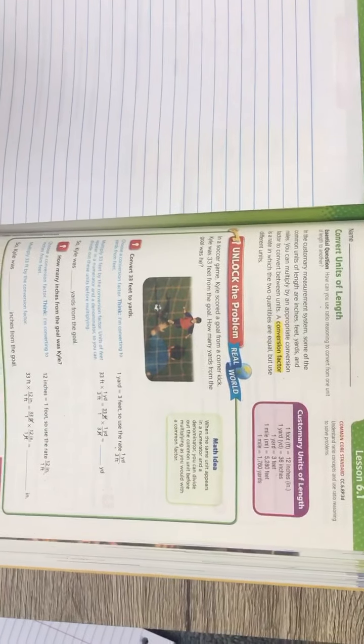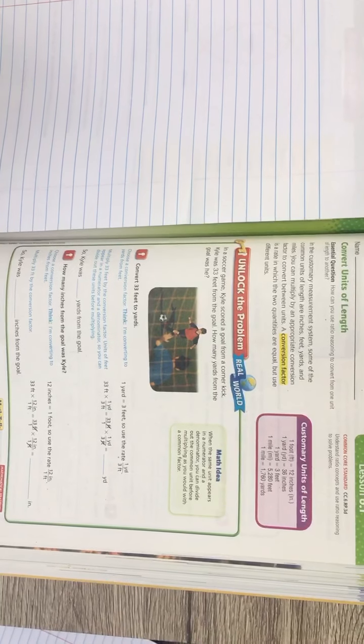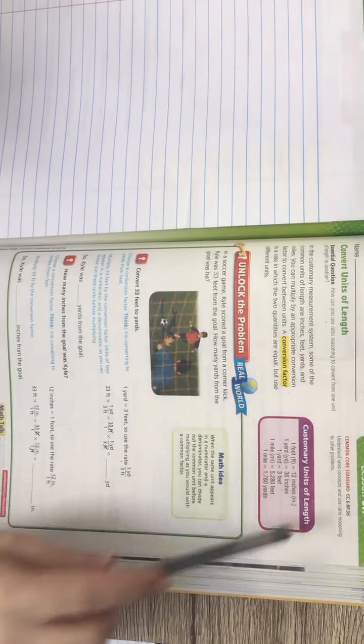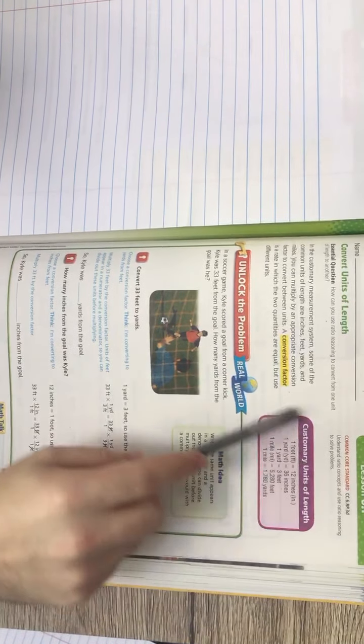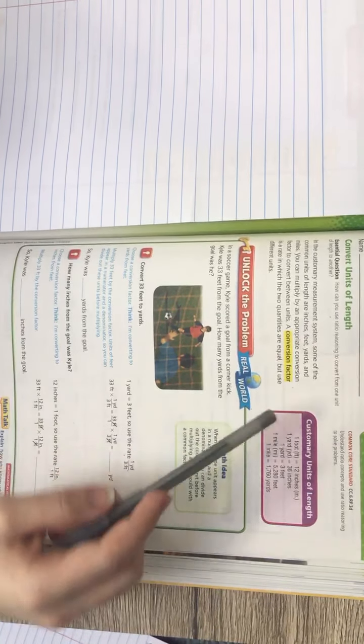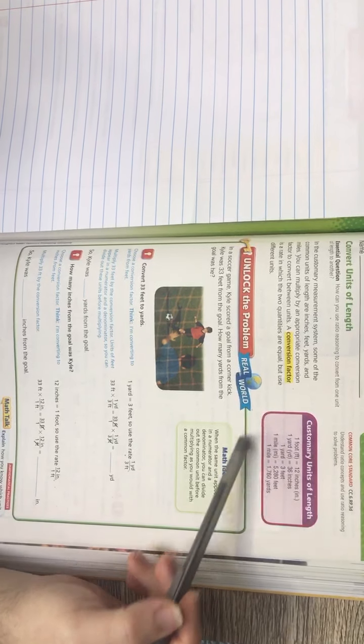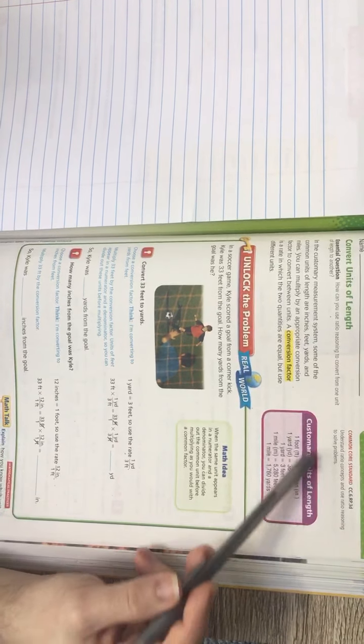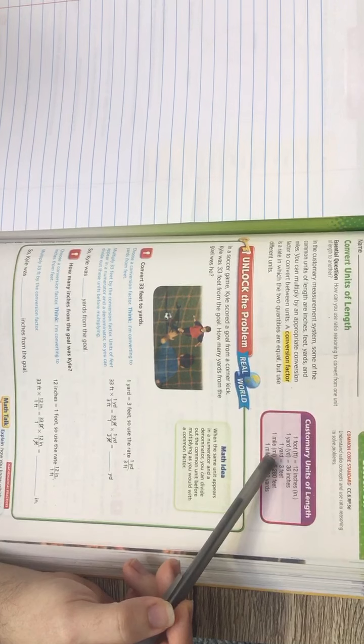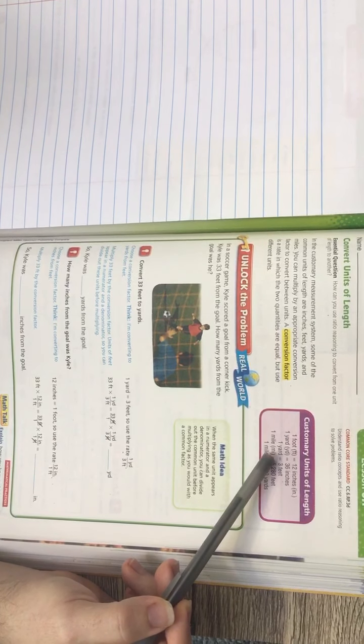Hi. We're going to be continuing talking about converting our units of length. On Friday, we talked about three specific customary units: feet, miles, and yards. Today, we're going to be getting into more. If you take a look in this purple box on page 219 in your textbook, they're giving you the customary units of length. These are the conversion factors that you need to use in solving your problems.